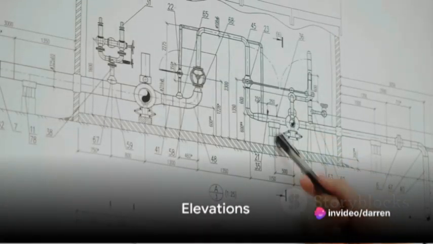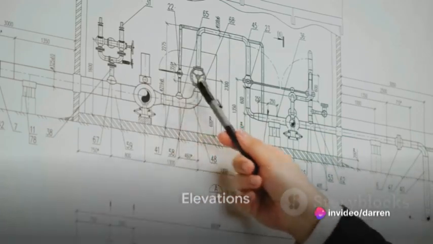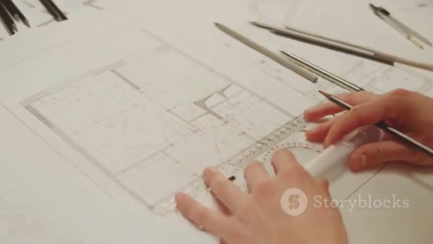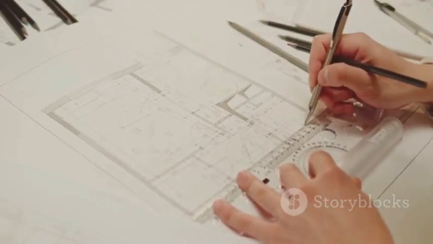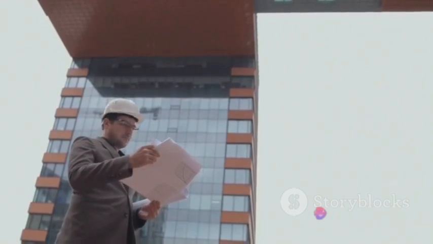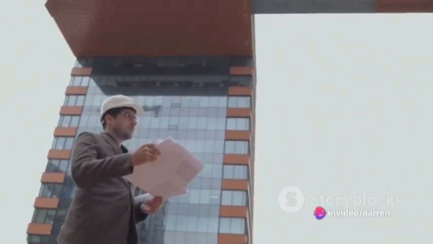Now, picture an elevation, a two-dimensional depiction of a building's vertical side. This is the architect's way of showing you the exterior facades, their heights, proportions, and intricate details. It's as if you're standing right in front of the building, examining its every detail.